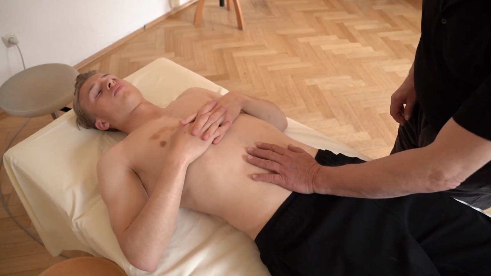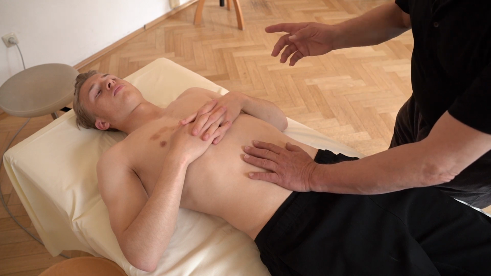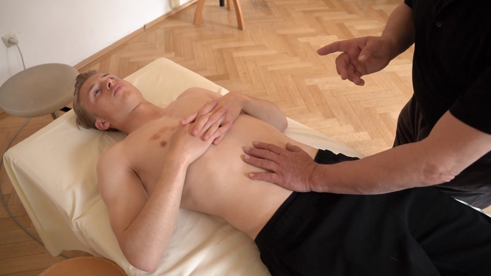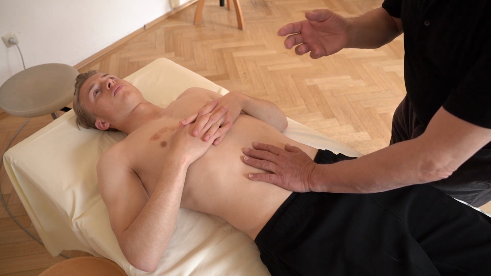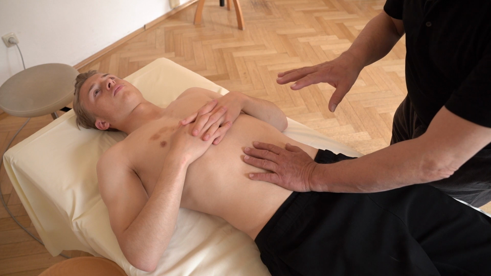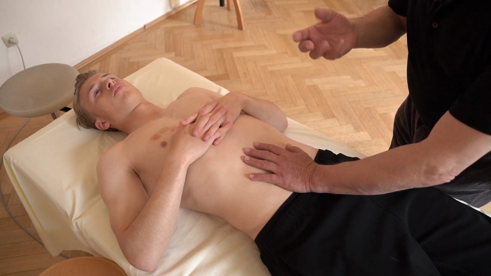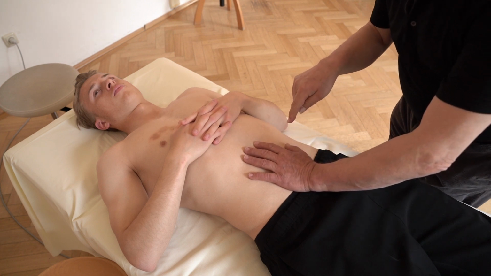I put my hand now onto the abdominal area for a certain reason. I have to be aware that the dysfunction of the shoulder is usually to be seen in a larger context of tensions all over the body. And especially it has to be seen if we have a big right-left difference inside the deep cavities.